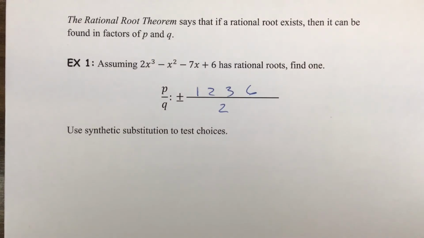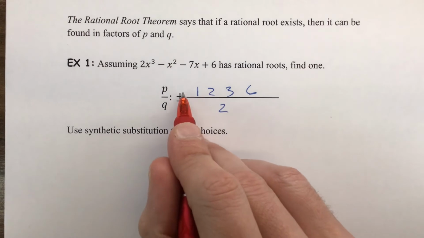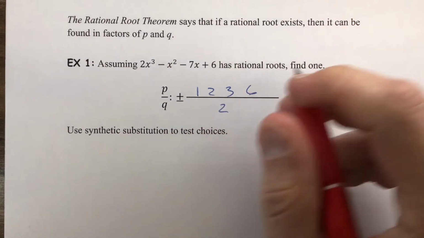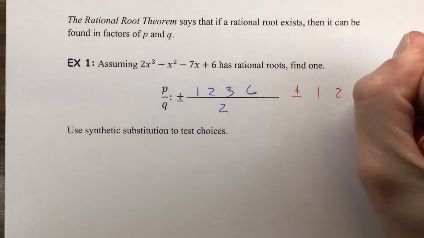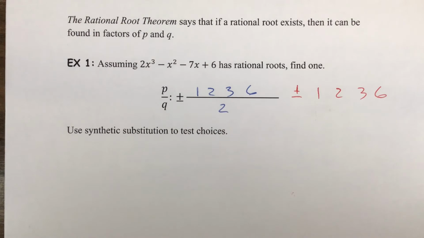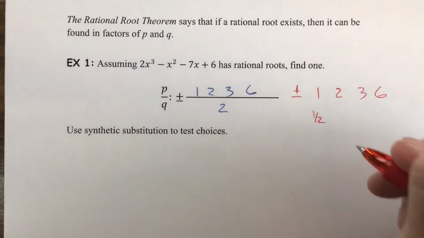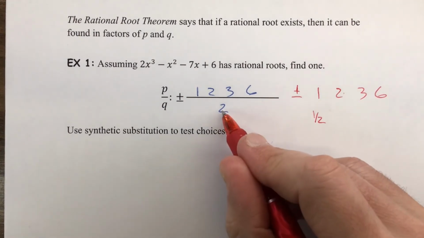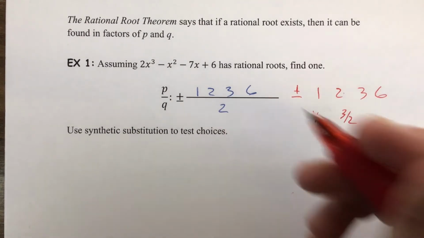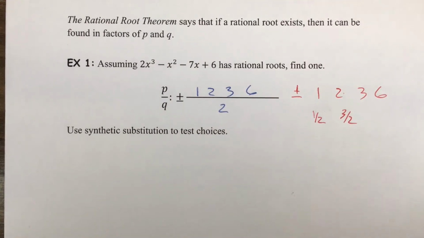Overall, it gives us a list that looks like this. And they're all going to be positive or negative. You can have a 1, a 2, a 3, a 6, if those are each divided by 1. And you can also have those divided by 2, which would be 1/2. 2 divided by 2 is actually 1, so you don't need to write that one down. We've already got it. You've got 3 divided by 2. 6 divided by 2 is actually 3, so you don't need to write that one. So we have a total of 12.